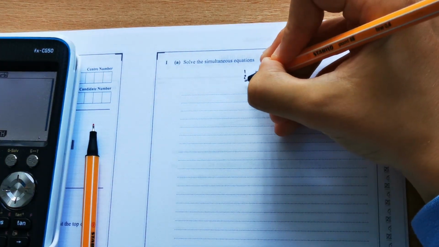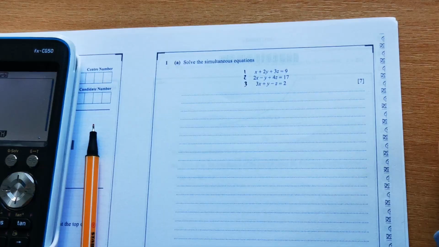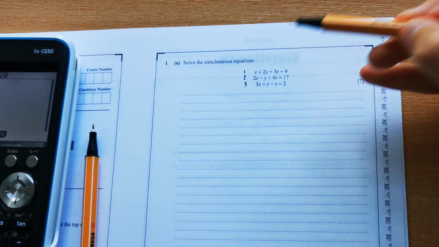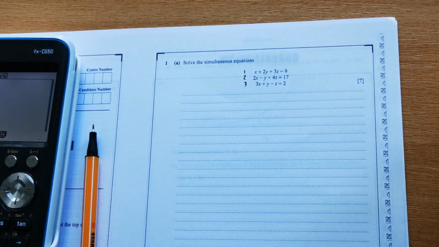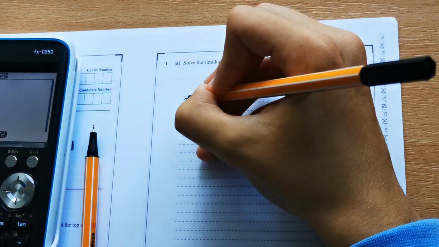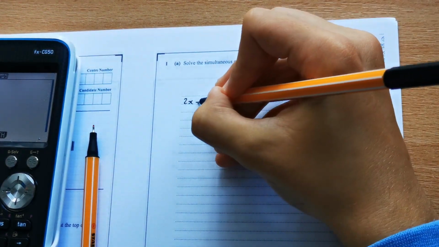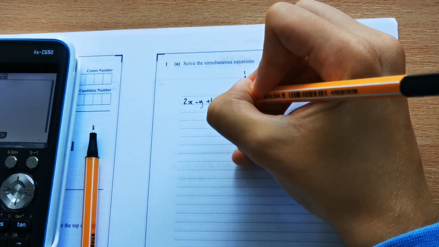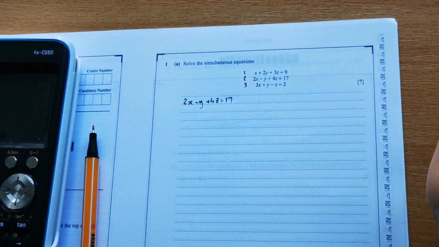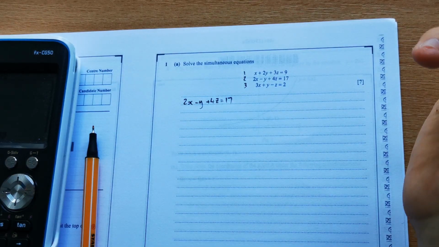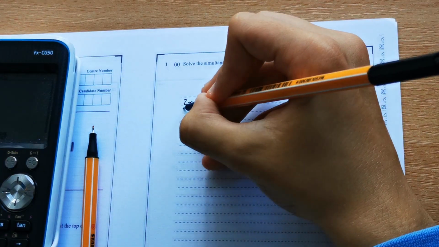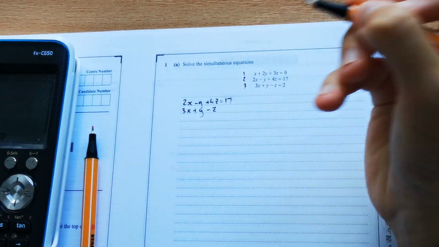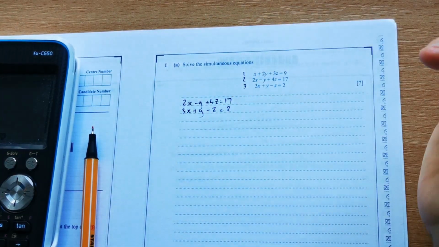I'll label them 1, 2, 3. And we're going to start off with equations 2 and 3, and we're going to eliminate y. So step 1, just write it out. 2x minus y plus 4z is equal to 17. And then write out equation 3: 3x plus y minus z is equal to 2.